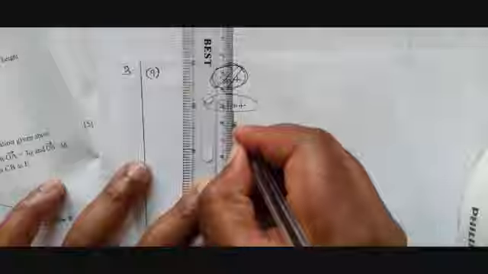Then the next stage is we enter radius. Now, where do we enter radius? We enter the radius in the parallelogram, so we'll draw a parallelogram here.